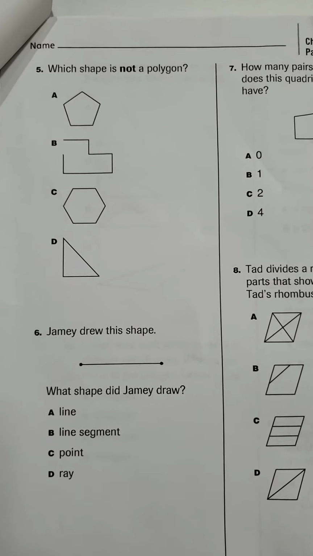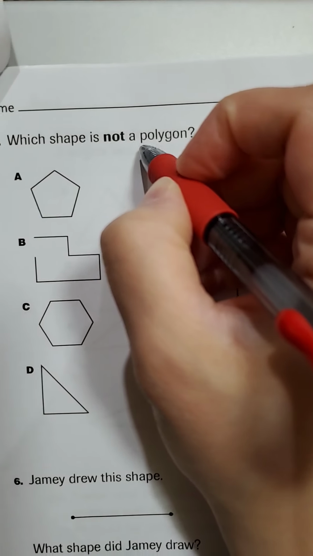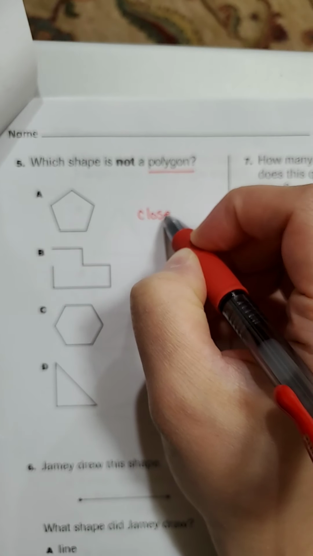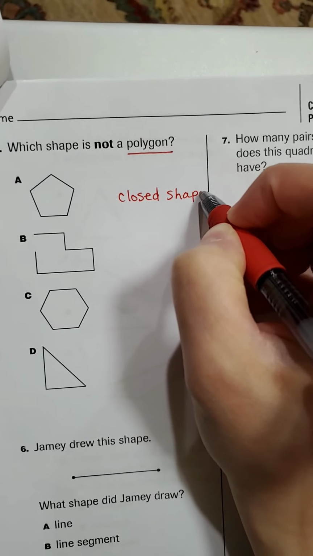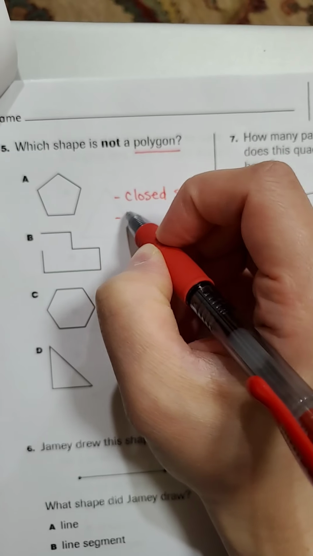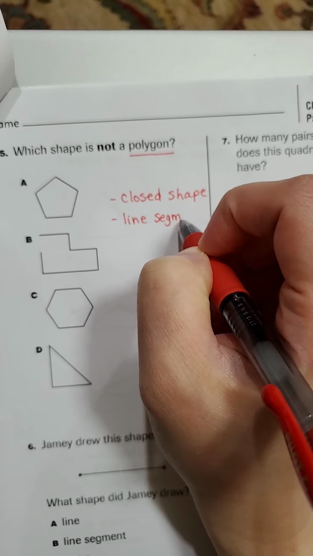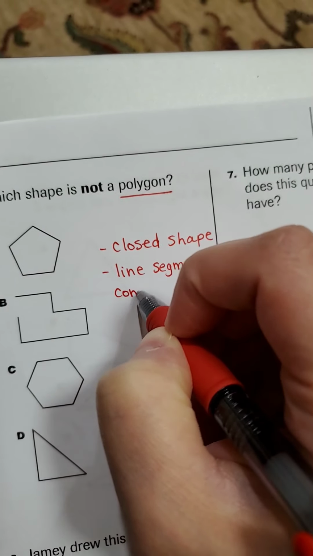Number 5. Which shape is not a polygon? What is a polygon, guys? It's a closed shape, right? Made up of line segments that connect at their endpoints.